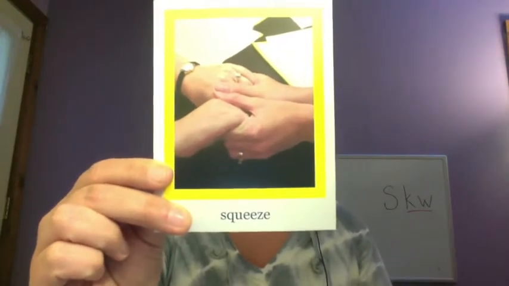We're going to practice this in a word. Squeeze, squeeze, squeeze, squeeze, squeeze, squeeze, squeeze, squeeze. Now we're going to practice the sk in isolation.